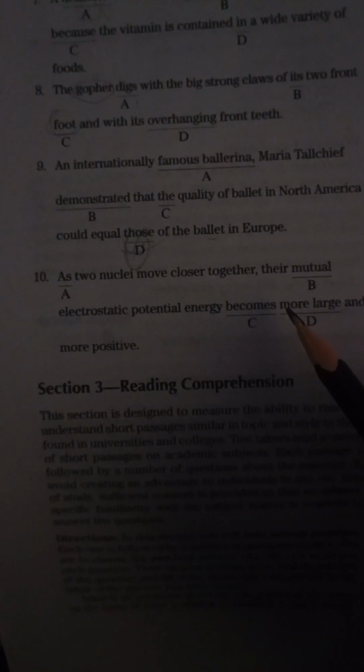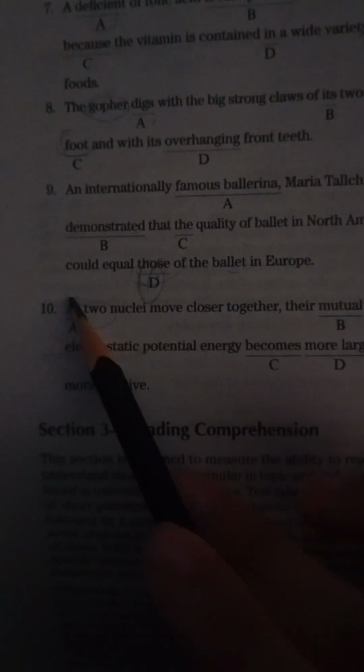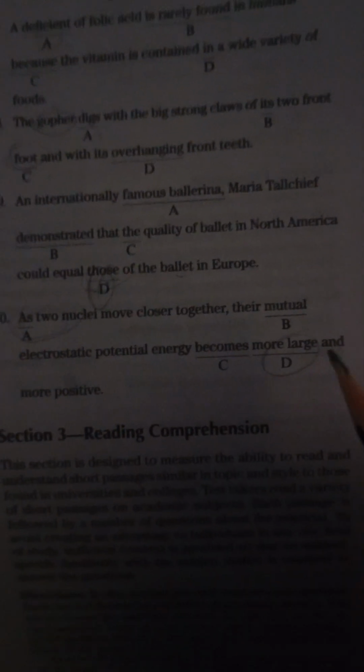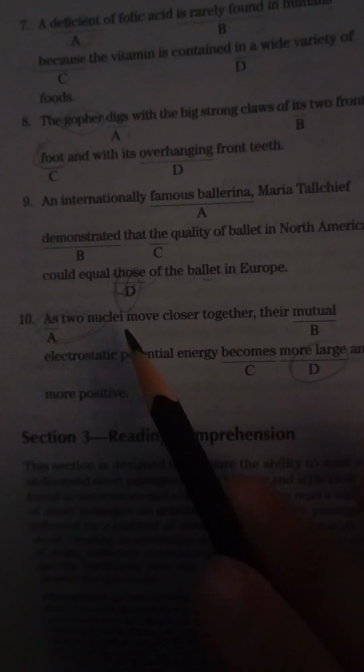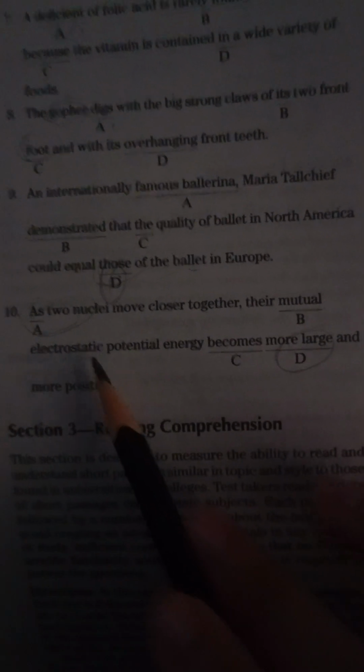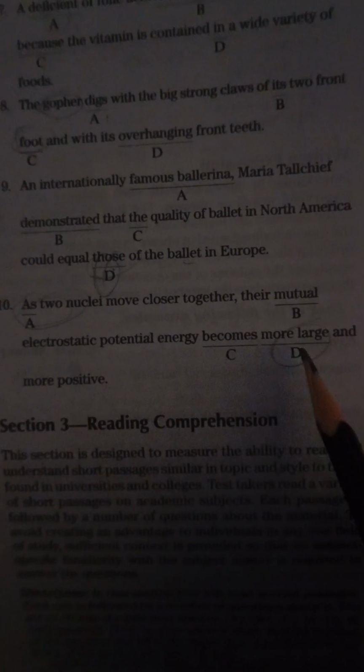Yes, well, let's get serious. I think it's this one because the more appropriate term is larger, becomes larger. Because this says, as two nuclei move closer together, their mutual electrostatic potential energy becomes larger and more positive. I think it's that. I'm going to trust my instinct again.